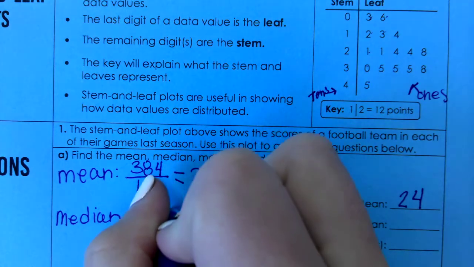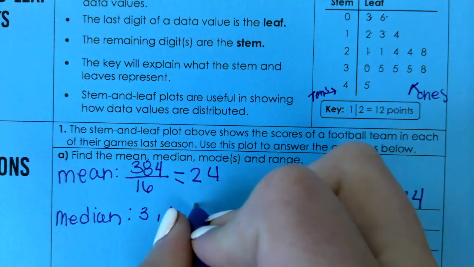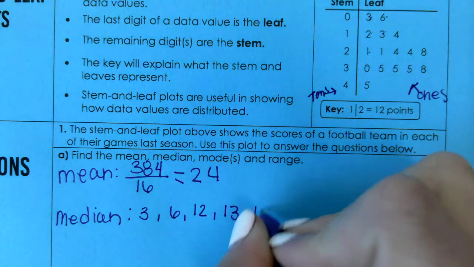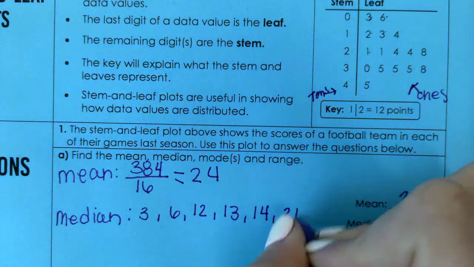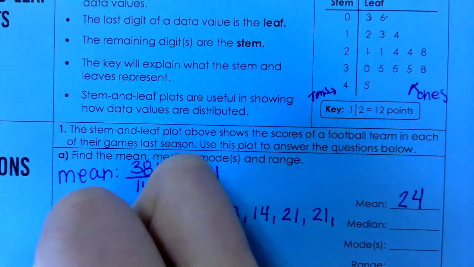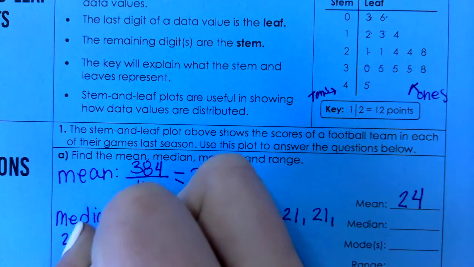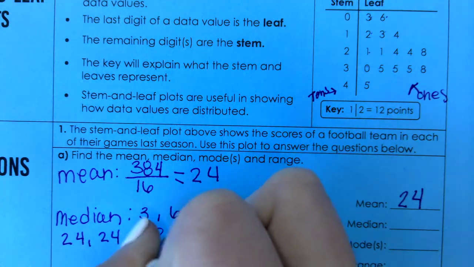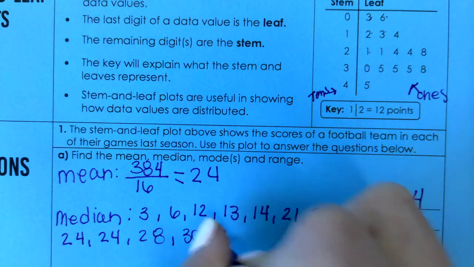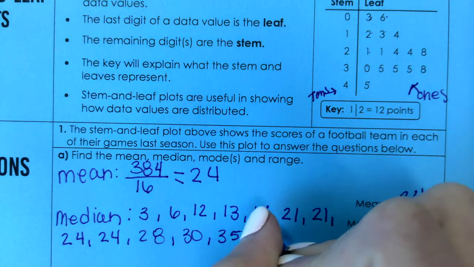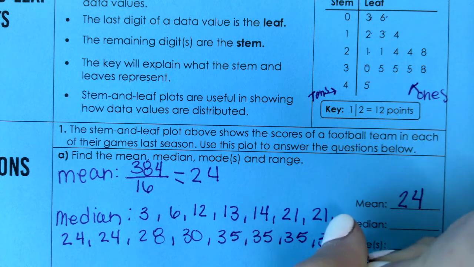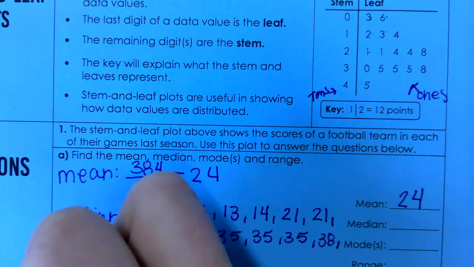So we'd go 3, 6, 12, 13, 14, 21, 21, 24, 24, 28, 30, 35, 35, 35, 38, and 45.